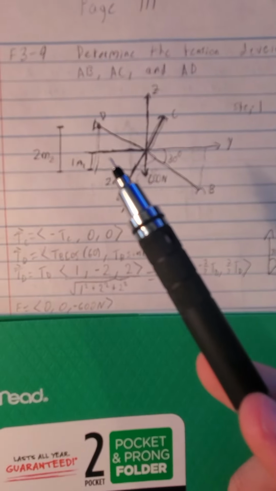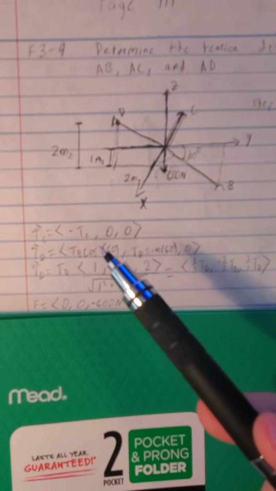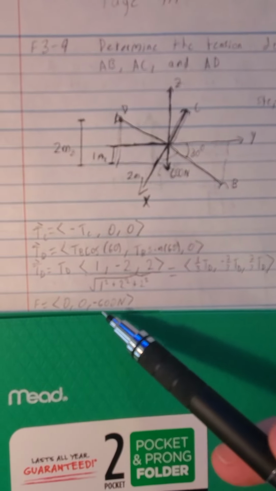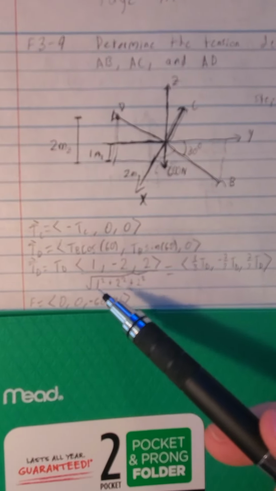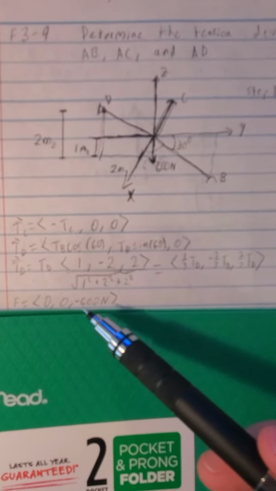And for the rope D, we have to find the unit vector of the force.